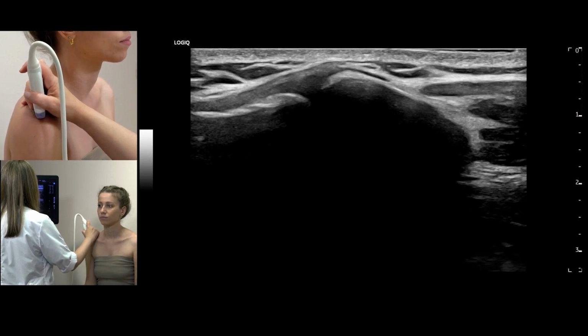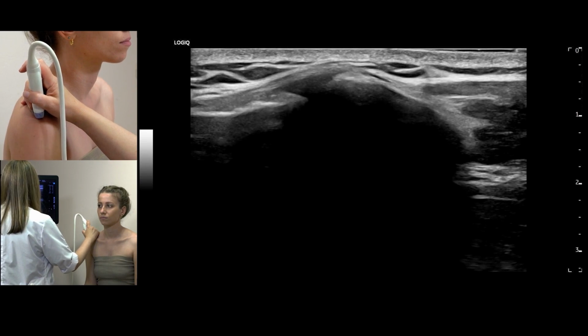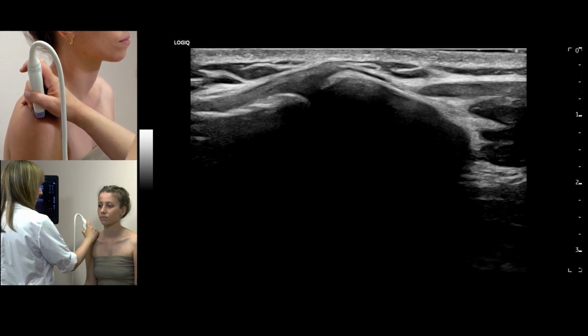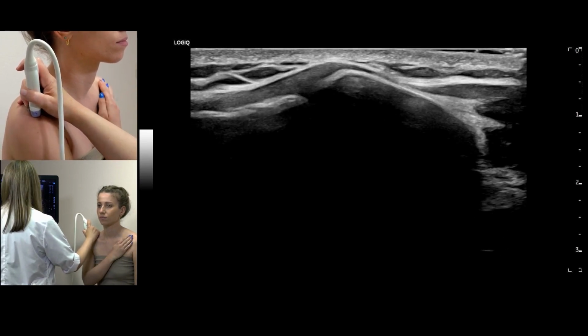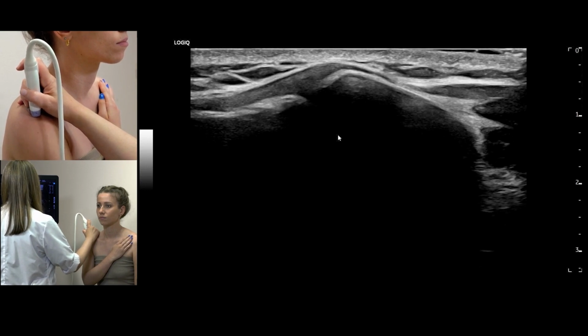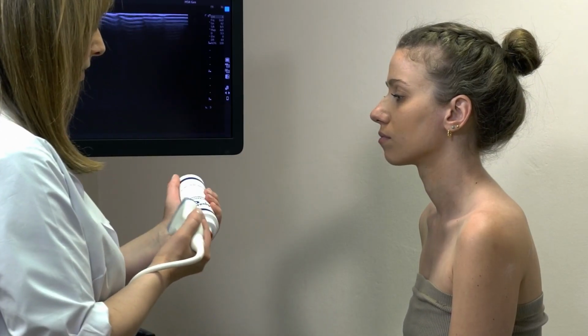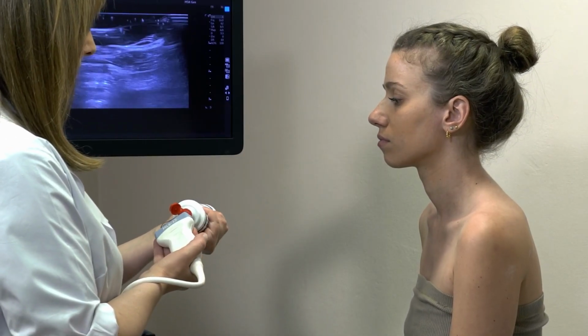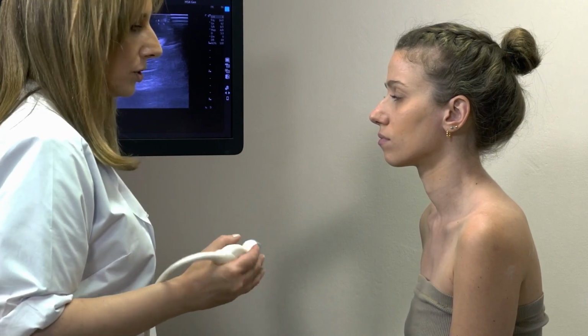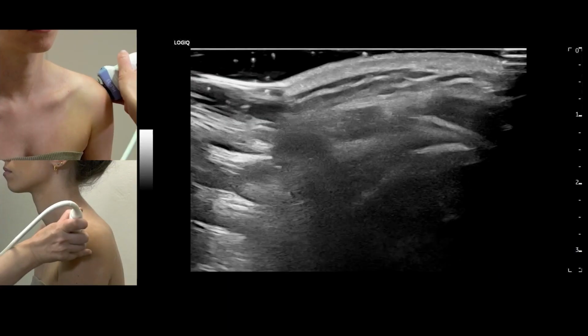And this is called the cross-arm maneuver. We can see that in normal situations, the two bones don't move away significantly the one from the other. Now we are going to study the subacromial space and perform the dynamic maneuver we use for studying impingement.